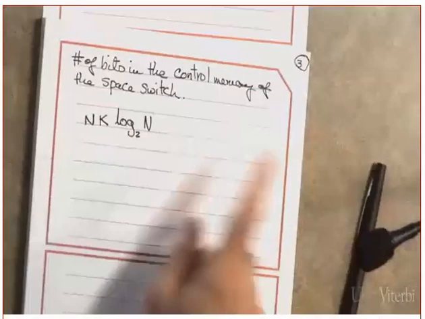So if there is a time slot in here that are destined to the same output, one of them will survive, the other one will be what? Will be cleared, will be dropped. Let's understand what is the probability of this happening here.